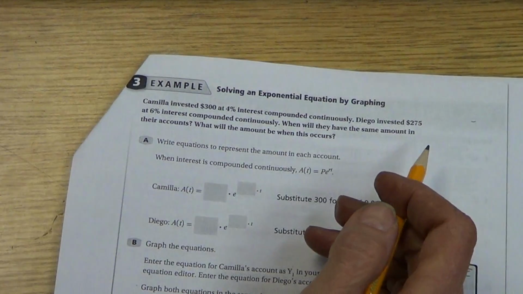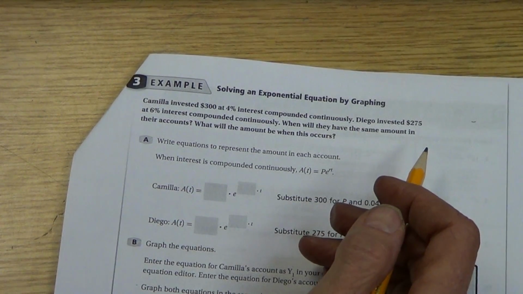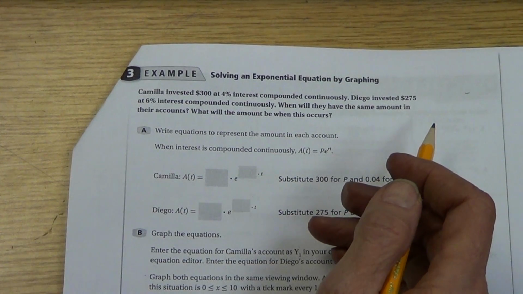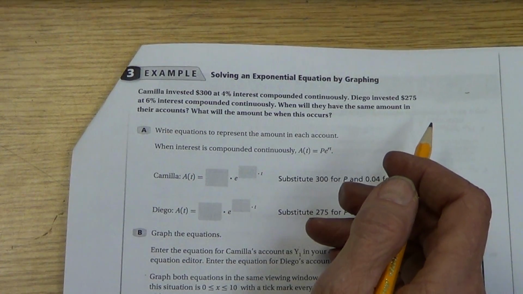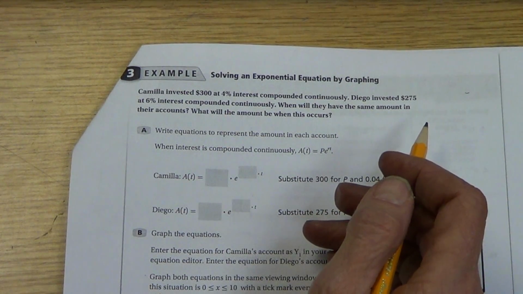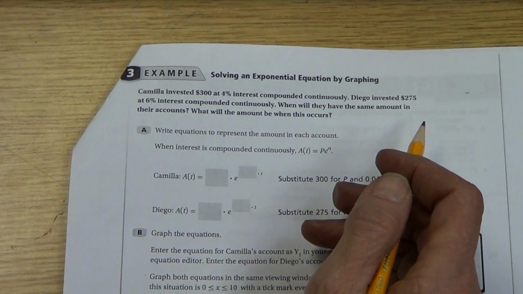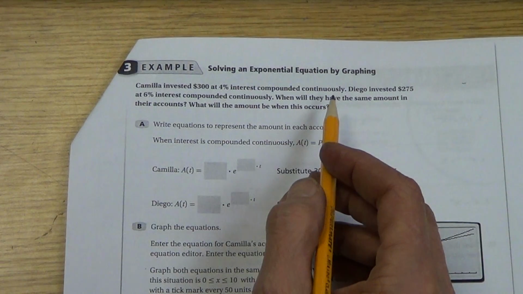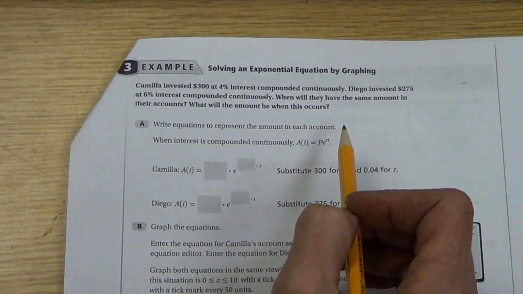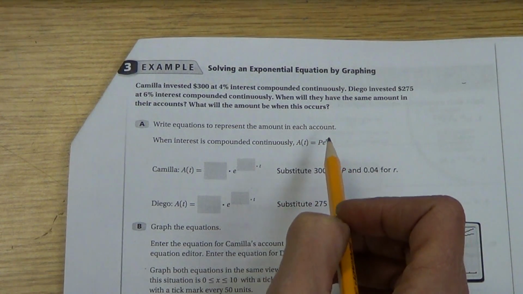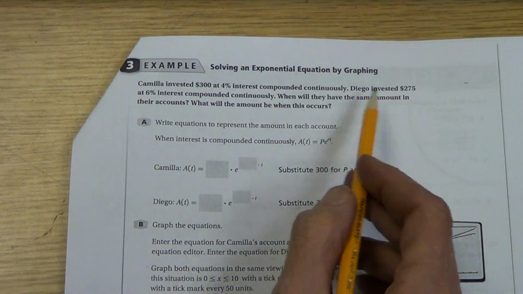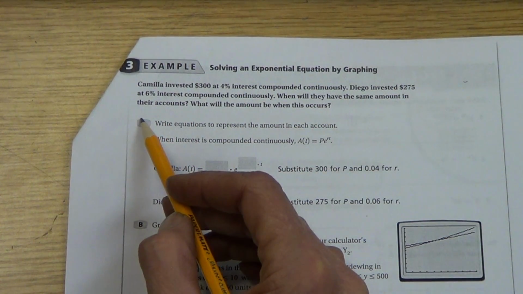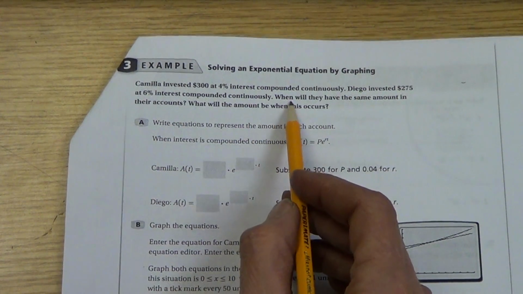Next page. Camellia invested $300 at 4% interest, compounded continuously. Okay, so you know that we're going to be using e, right? Diego invested $275 at 6%, compounded continuously.